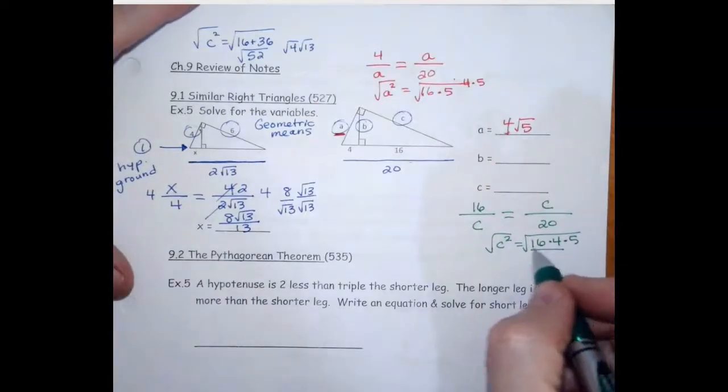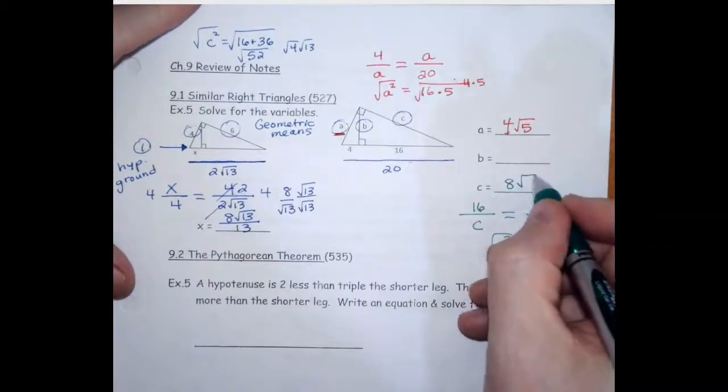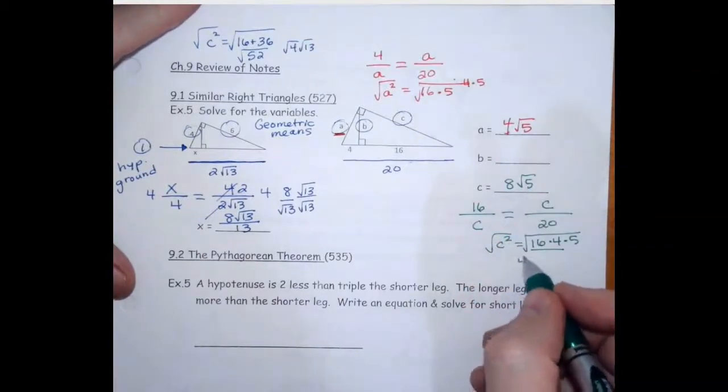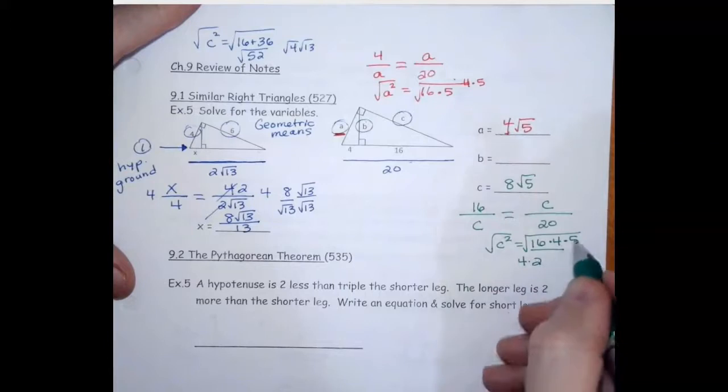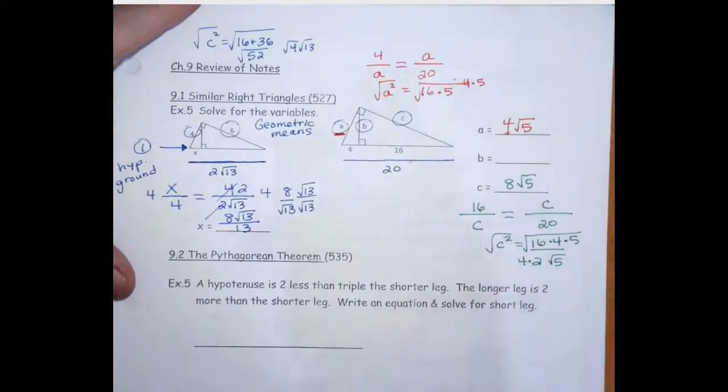So now this, we could do 64. The square root of 64 would be 8 root 5. Or you could do them separately. The square root of that's going to be 4. The square root of that's going to be 2. And then that's going to be root 5. Just make sure you multiply those together. So that'd be 8.